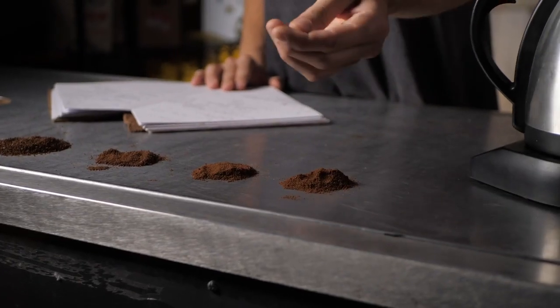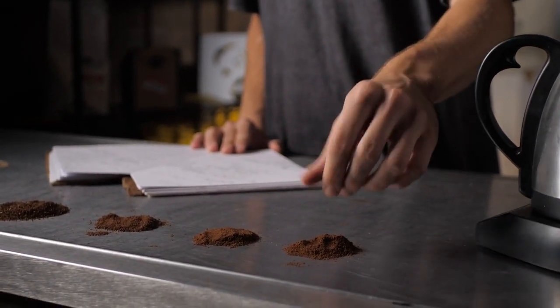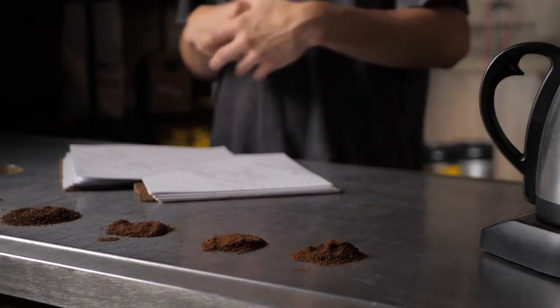A little coarser, or coarse ground, a little finer, finer, and then the finest. So we could keep going finer than this. The only thing that gets about this fine, which is about as fine as sand, if not finer, is espresso. And then if you're doing something like a traditional Cuban coffee or a Turkish coffee especially, Turkish coffee can be even finer than espresso.